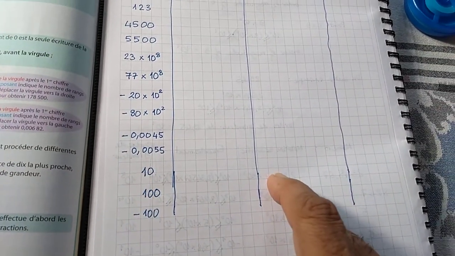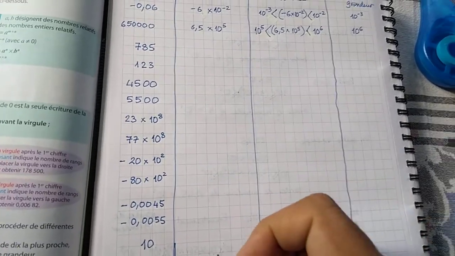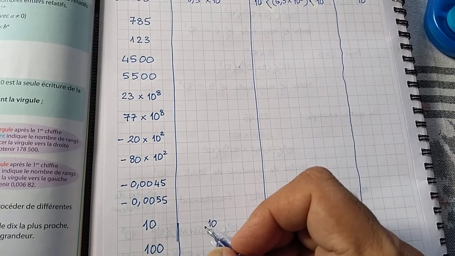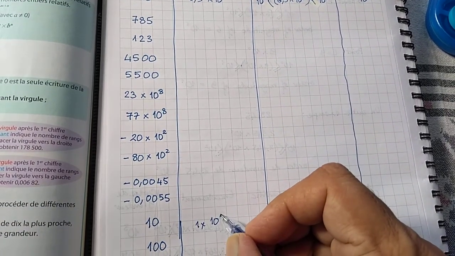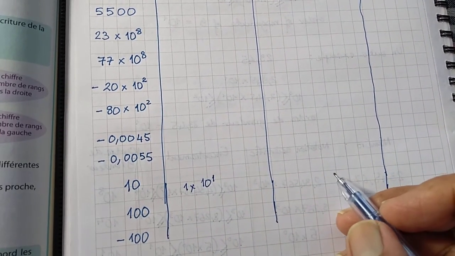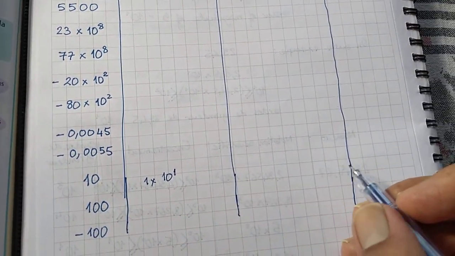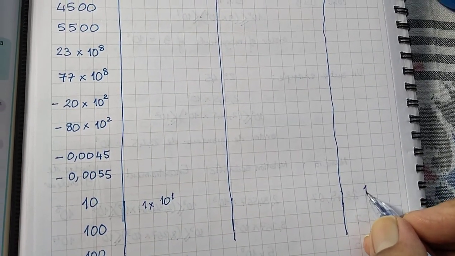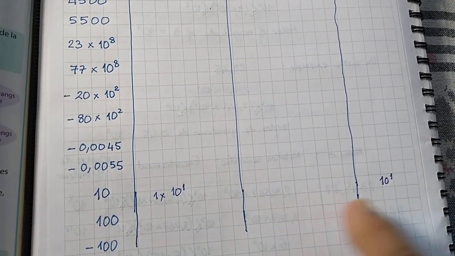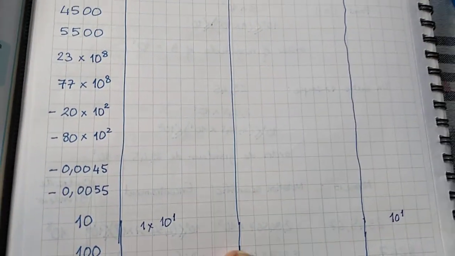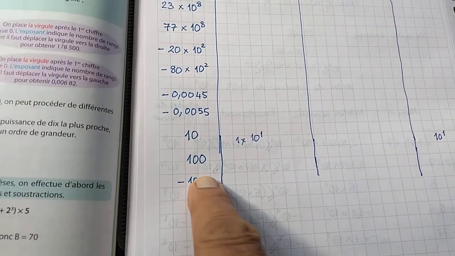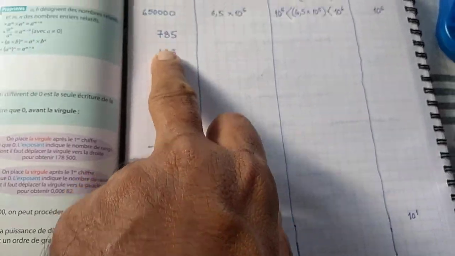10 is 1 into 10 to the power 1. Here you don't need to do any encadrement because it is already a power of 10. So the order of magnitude is very simply 10 to the power 1. Similarly you do for 100 and minus 100. Okay. Because these numbers are already powers of 10. All the others are not powers of 10.